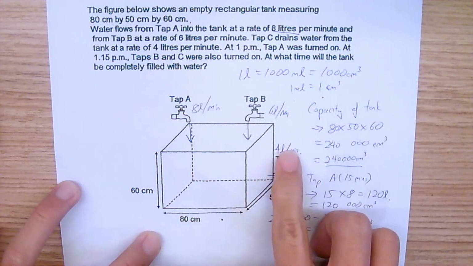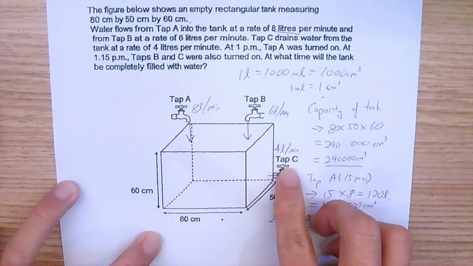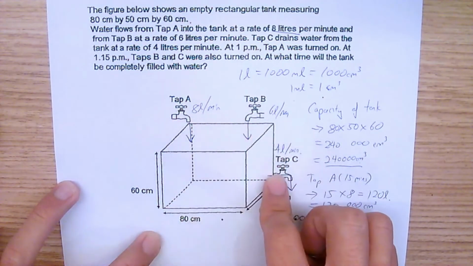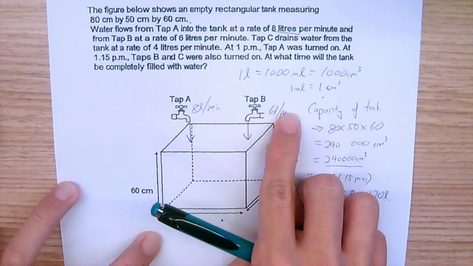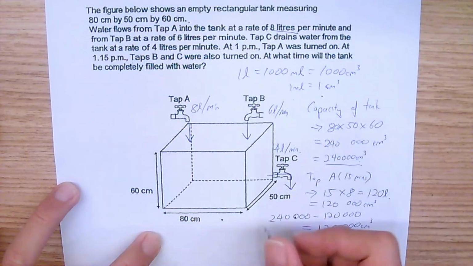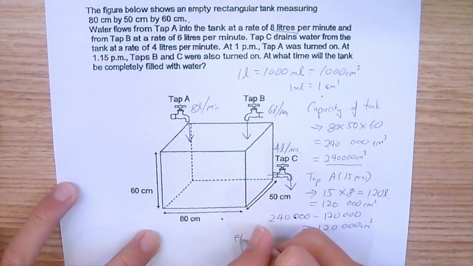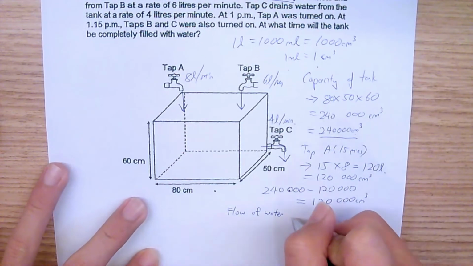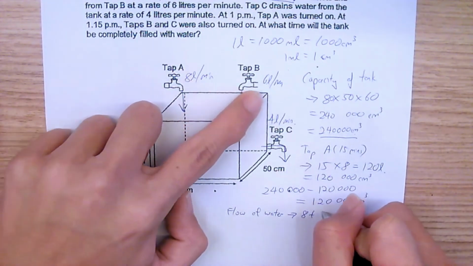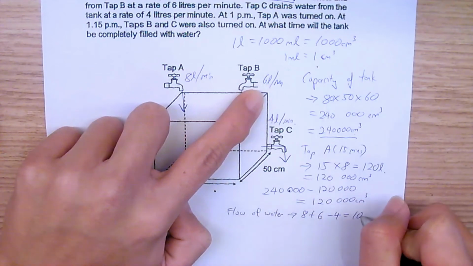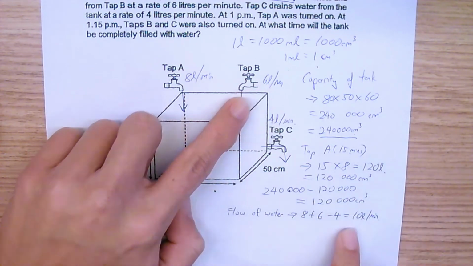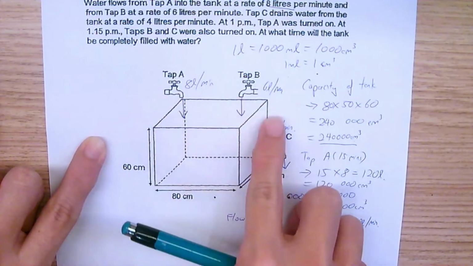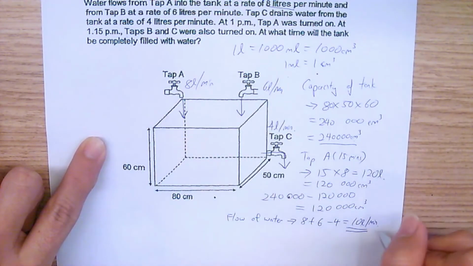Why do I want to write this down? Because I want to tell you, if all 3 taps are turned on, what is the final flow of water per minute? The final flow of water per minute will be 8 liters plus 6 liters minus 4 liters. So the flow of water would be 8 plus 6 minus 4, and that will give us 10 liters per minute. Which means that if I turn on this one and this one and this one simultaneously, the total flow of water will still be 10 liters per minute.